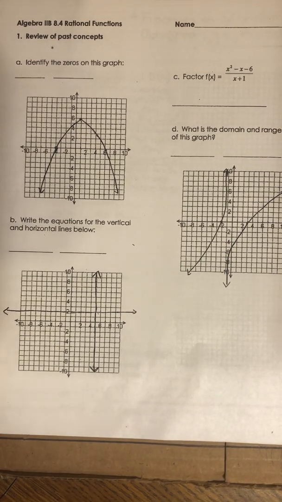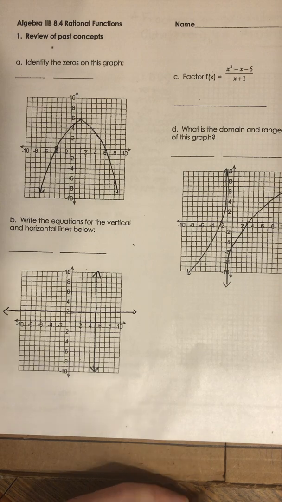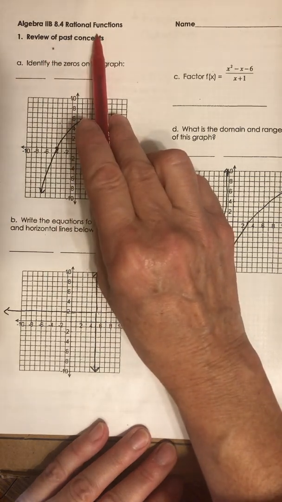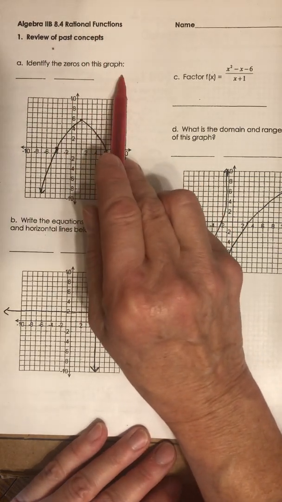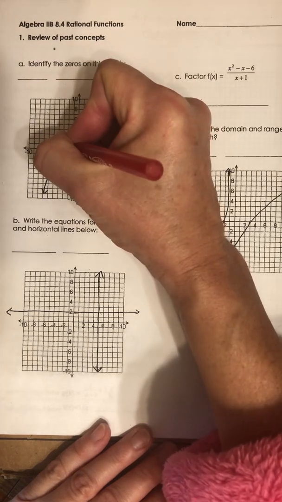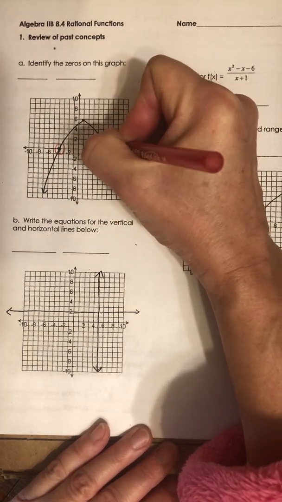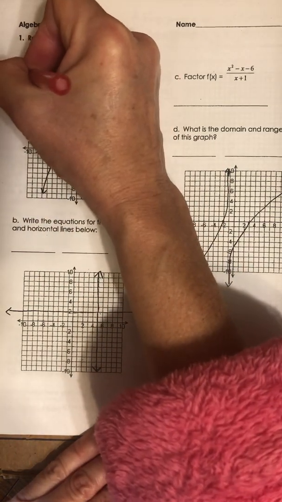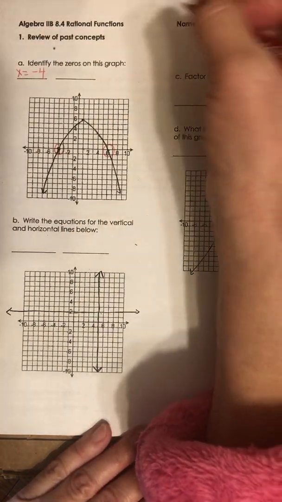So on the front page here, we are going to review past concepts that you will also be using in this section. We'll be using the calculator a lot, so be sure to have one ready. Review of past concepts. Identify the zeros of this graph. The zeros of the graph are where the graph hits the x-axis. Notice that is where x equals -4 and x equals 6.